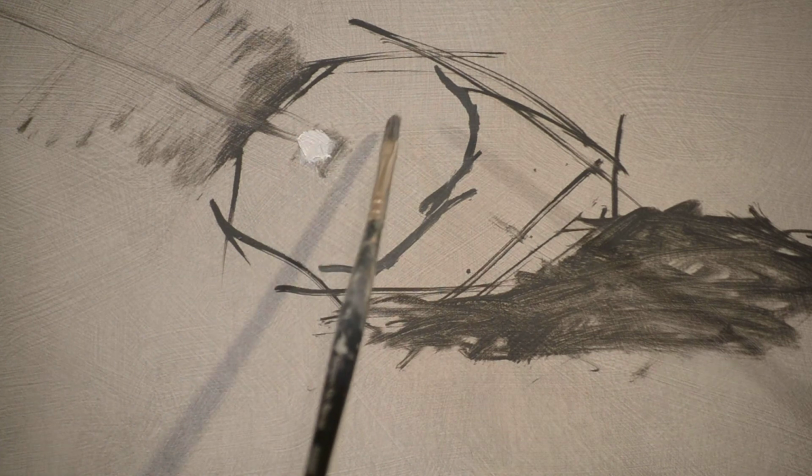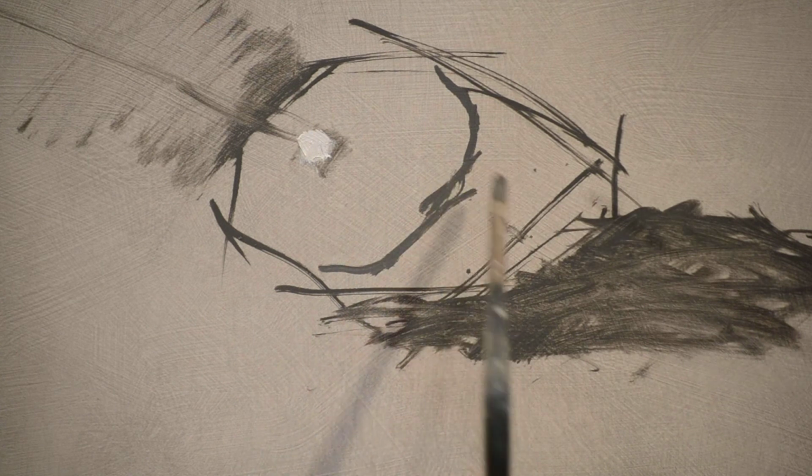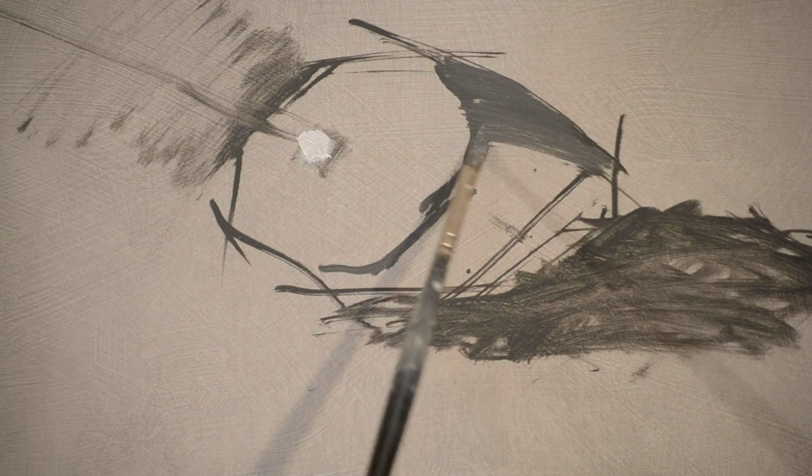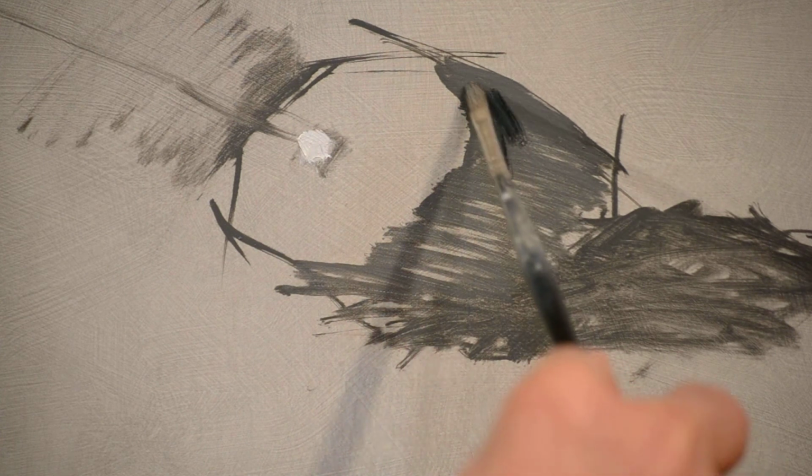From here, the object is lit, and beyond this line, the object is in shadow. And just beyond where that line is generally the darkest part of the shadow.